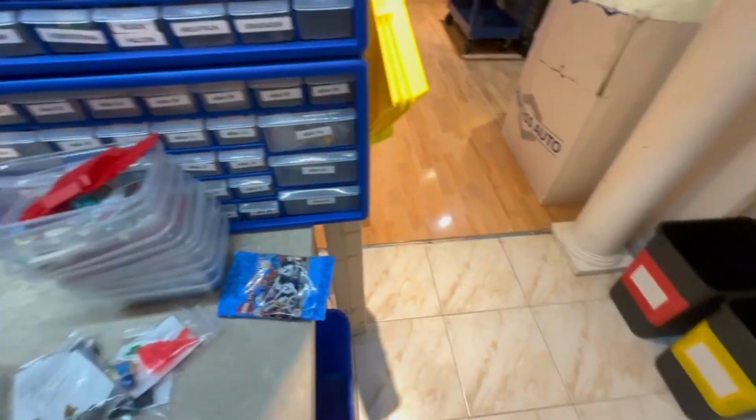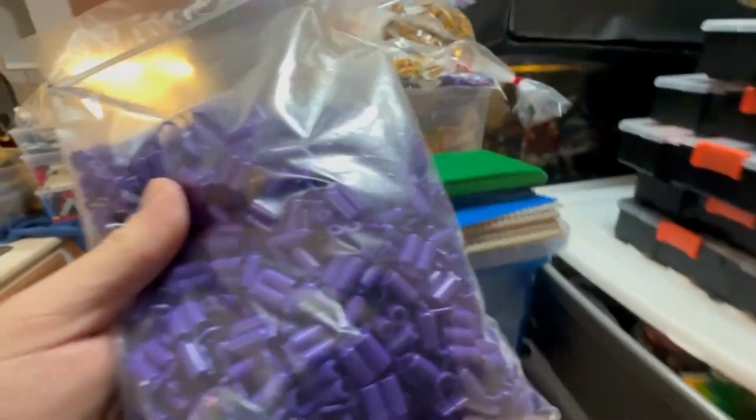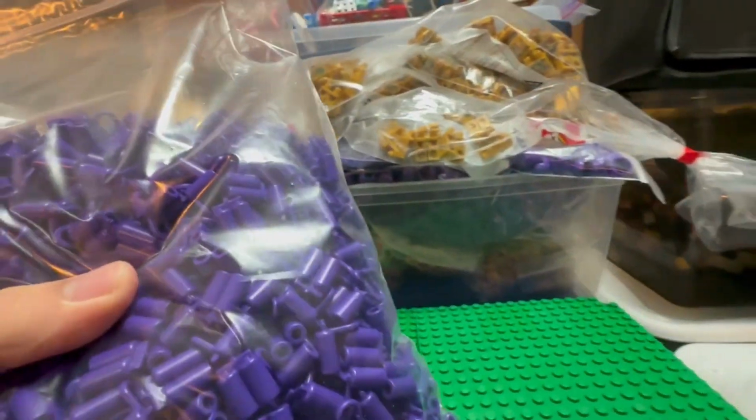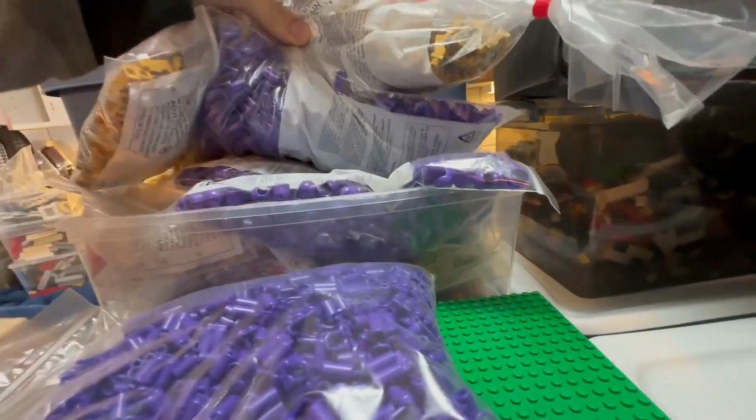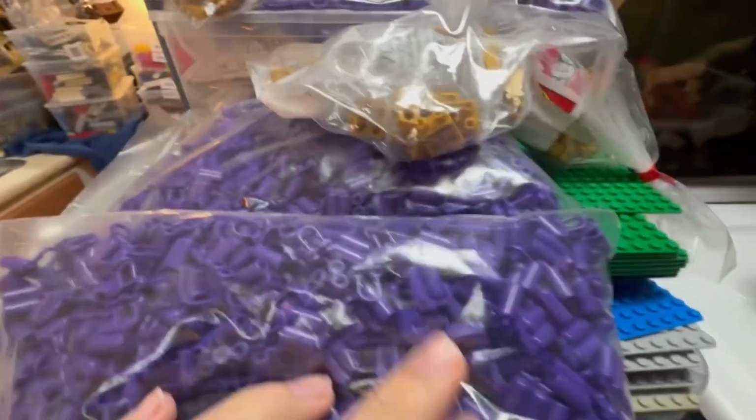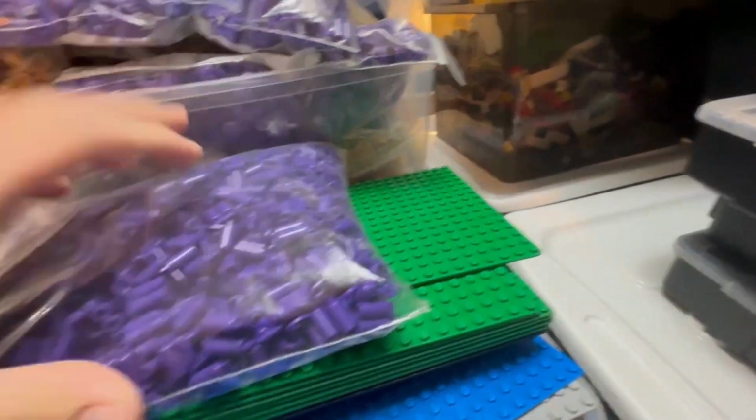These Lego packages just love to open up in the middle of transit, so that is another 600 or so of the dark purple air tanks. I know that I've got another air tank one here, so those should be the same amount, and it's like 680 or something in each bag. So there is that one. There's nothing else in that bag.